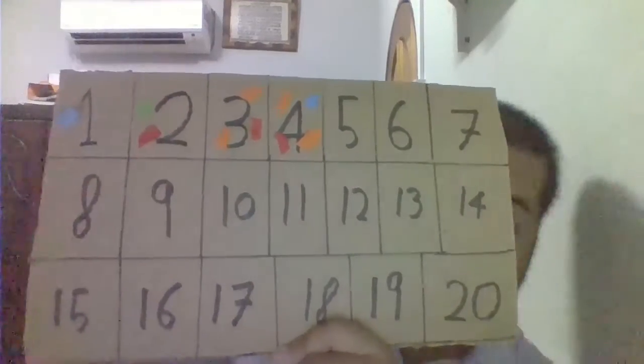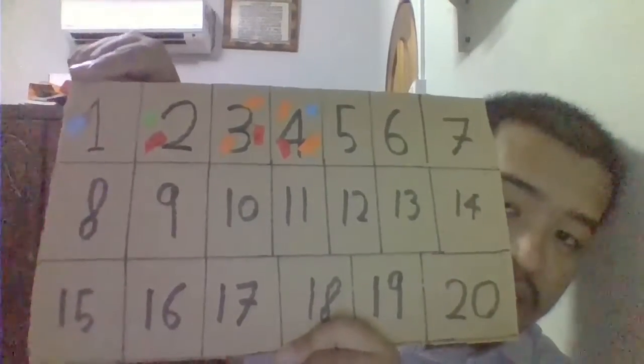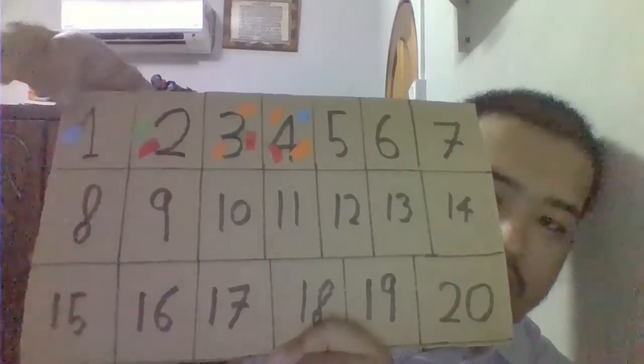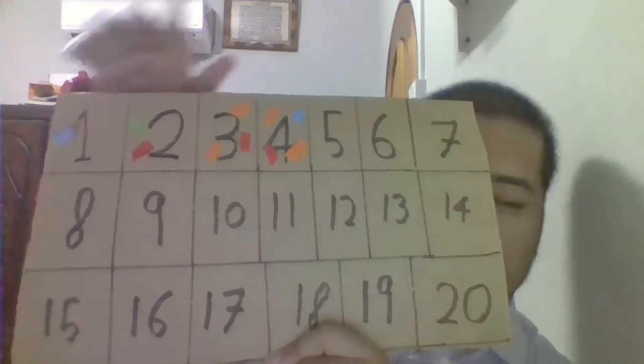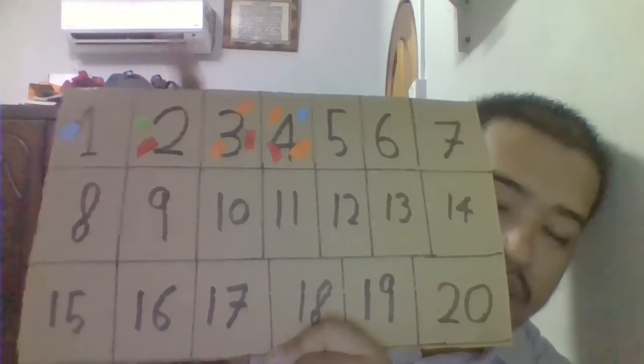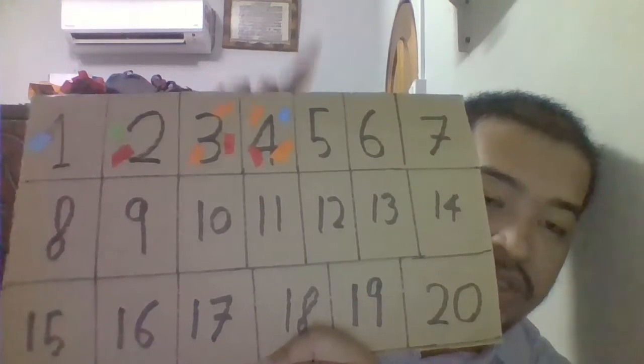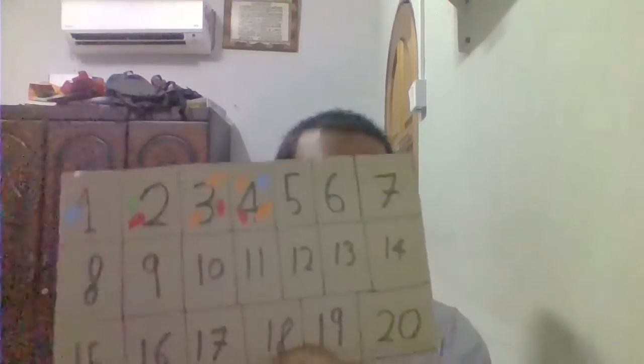For example, this is number 1, so I put 1 sprinkle in this box. Then number 2 has 2 sprinkles, 3 has 3 sprinkles, 4 has 4 sprinkles, and so on. The purpose of this activity is to recognize the children's ability to know the quantity of each number, from 1 to 20.